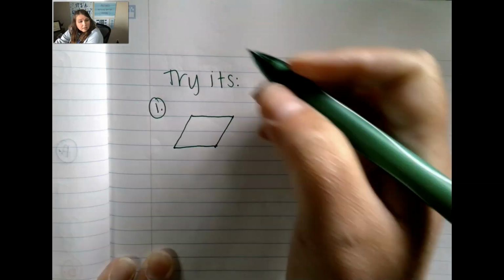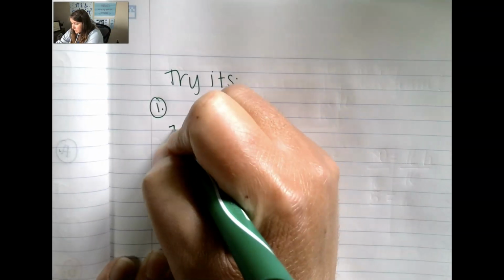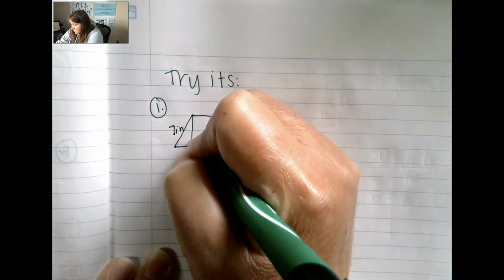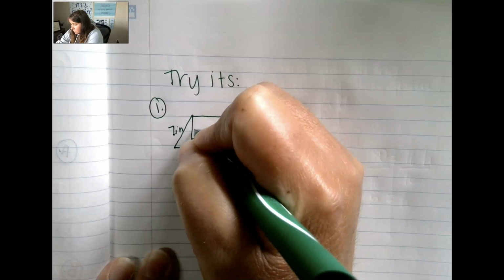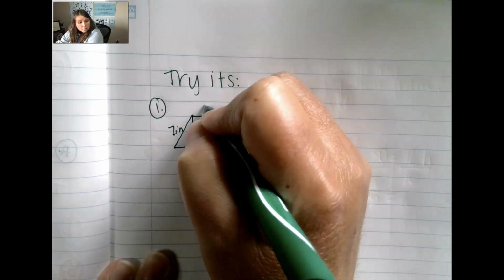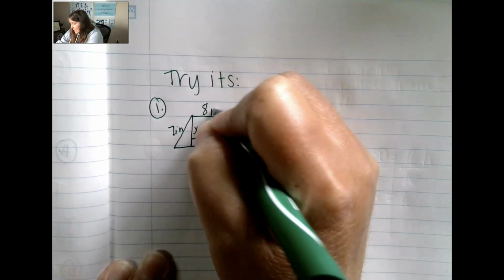And they tell you that this slanted part right here is 7 inches. They tell you that we don't know this height. And then they also tell you that this number right here is 8 inches.